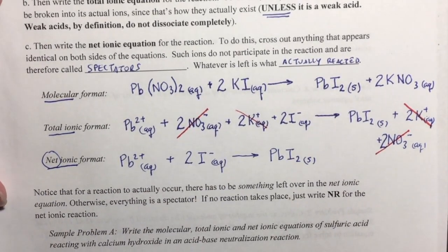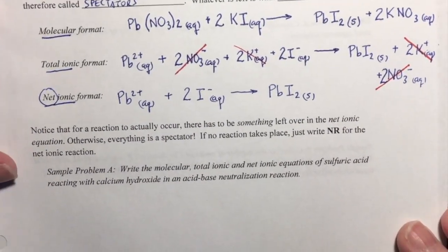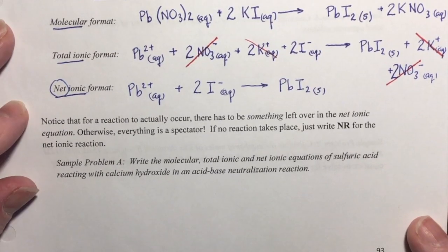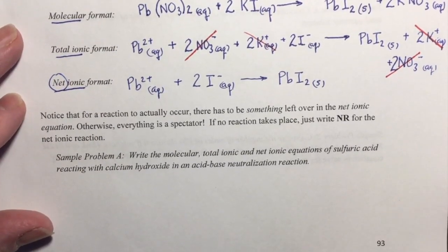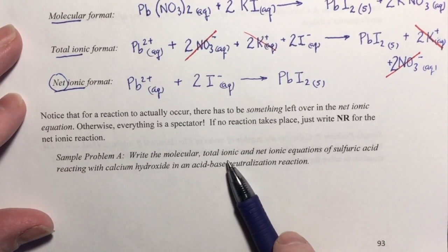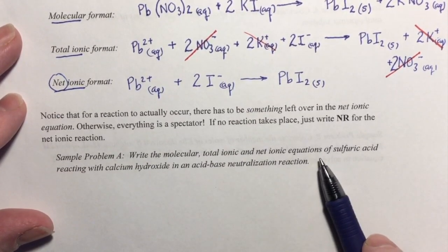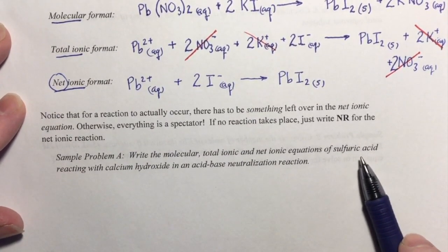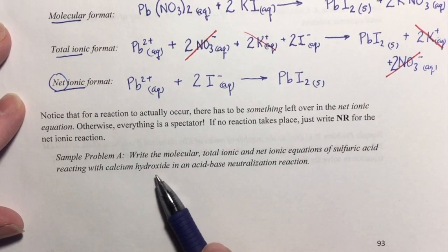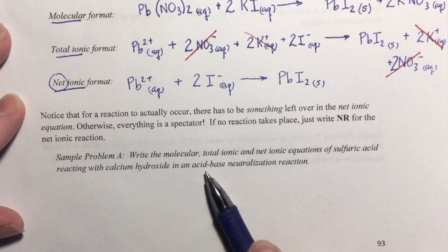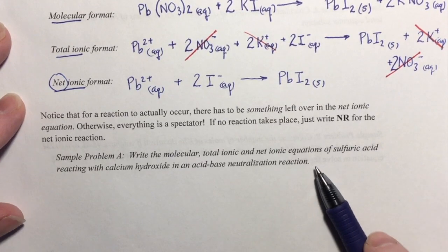Okay, now that we've gone over how to write net ionic formats of the chemical equation, I've got a sample problem for you here. Write the molecular, total ionic, and net ionic equation of sulfuric acid reacting with calcium hydroxide in an acid-base neutralization reaction.